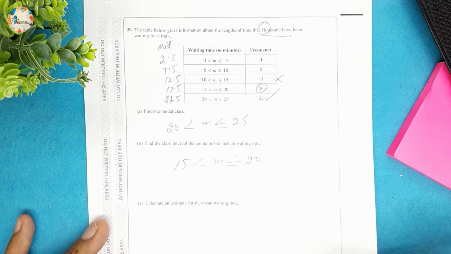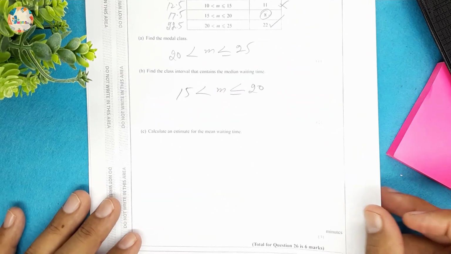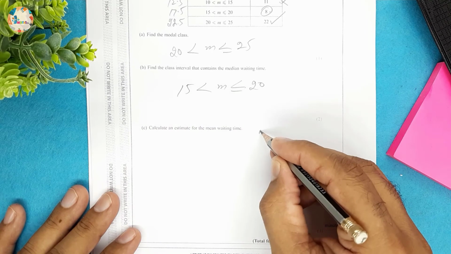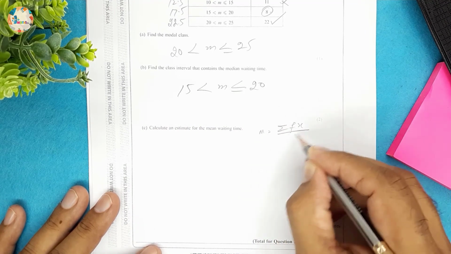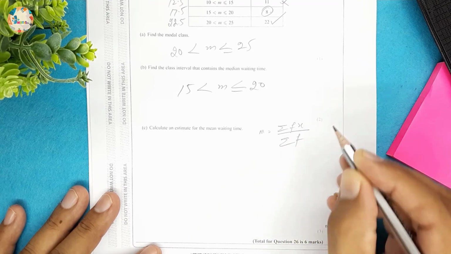To find the mean value, we will apply the formula. Mean value is equal to sigma fx over sigma f. So this will be the formula.